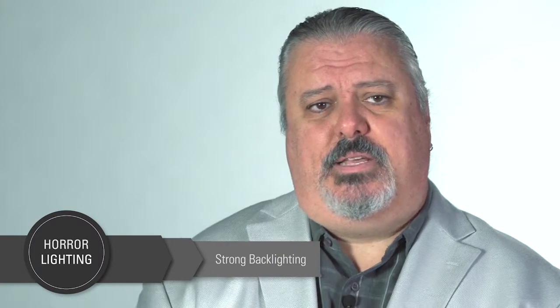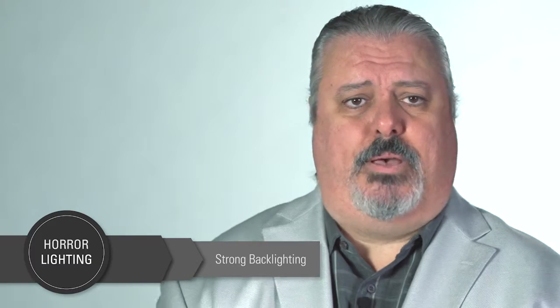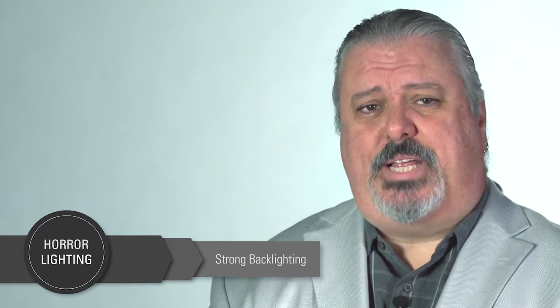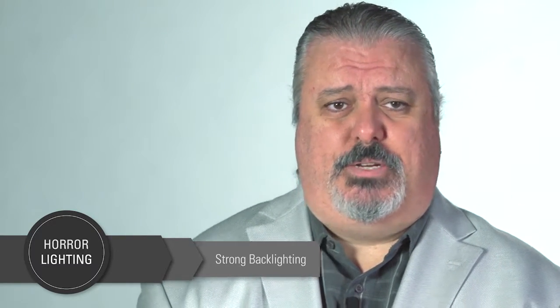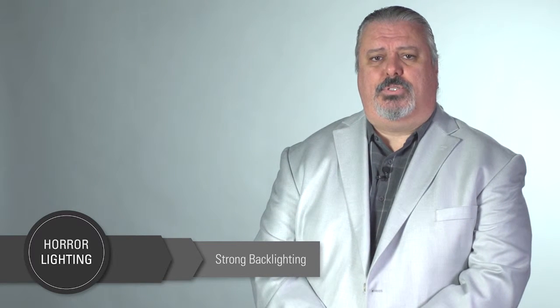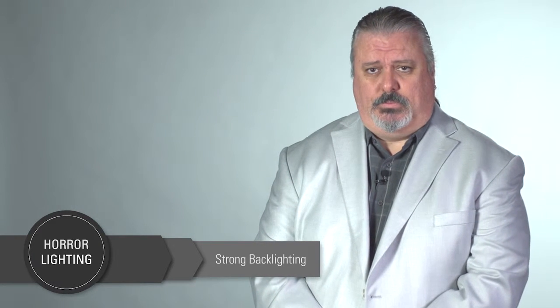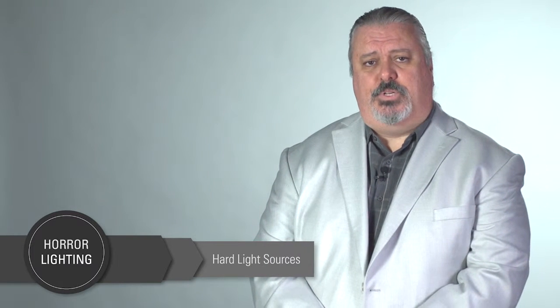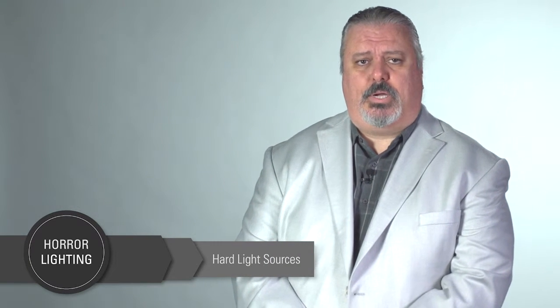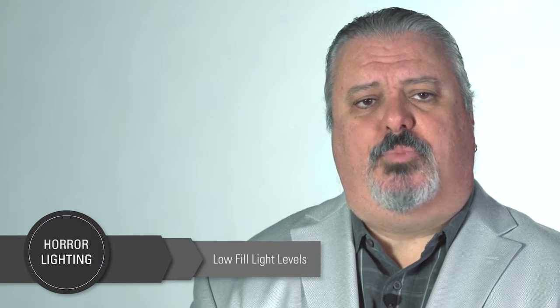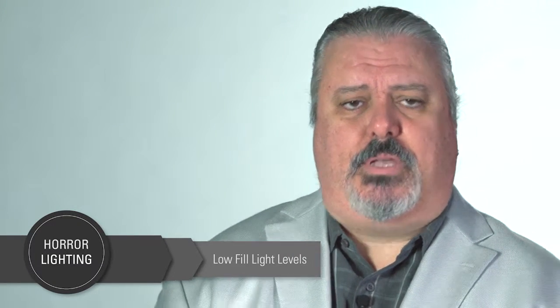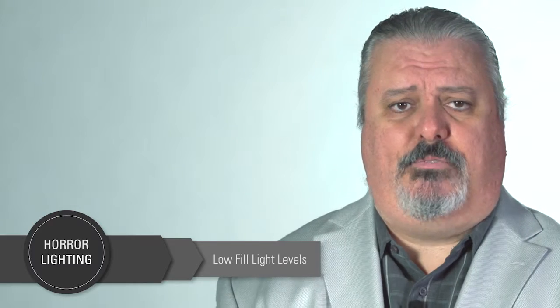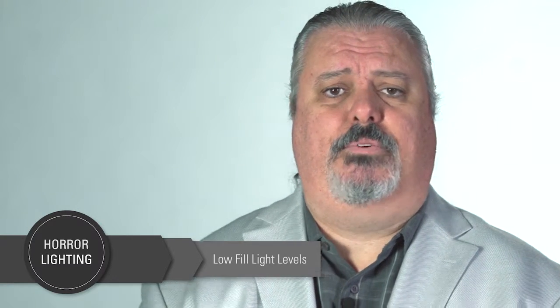Strong backlighting techniques can hide imperfections in character makeup. Truly scary prosthetics rely greatly on the viewer's imagination. Lower light levels serve this aim perfectly. Hard light sources promote a high contrast in our photography, which in turn allow deep, scary shadows to occur. Low levels of fill light support the work of the hard light sources by keeping the contrast of the shots high while carefully protecting details from being revealed.